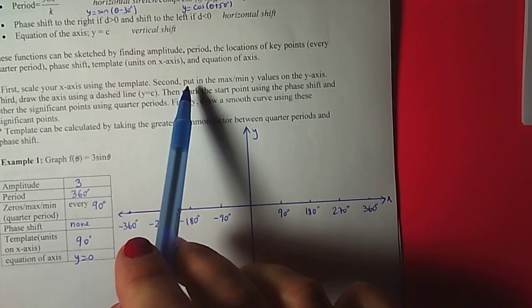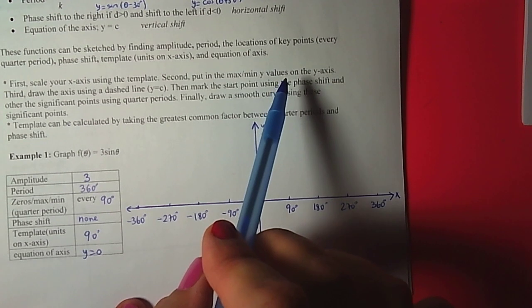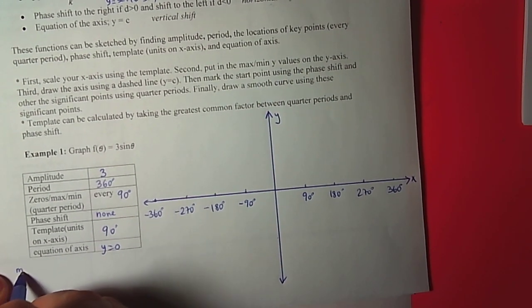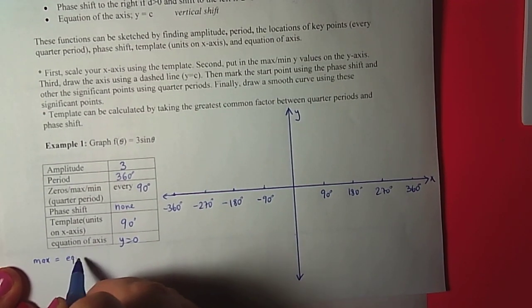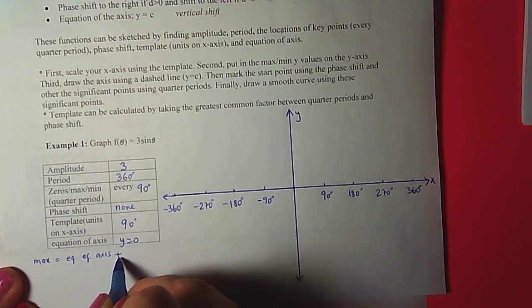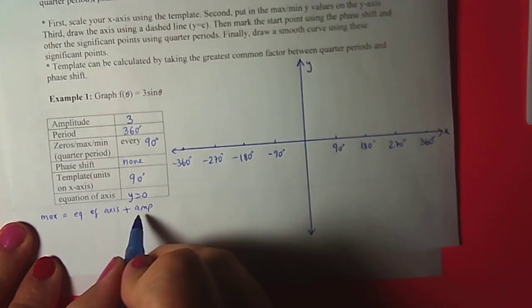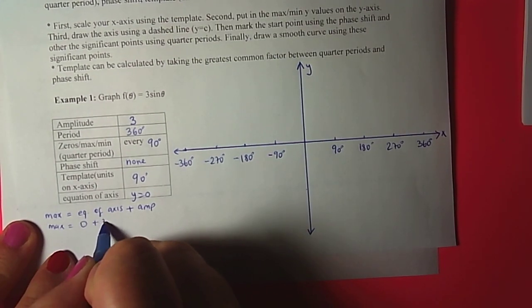Then second, put in the maximum and minimum y values on the y-axis. In general, the maximum value can be calculated as the equation of the axis plus the amplitude. In this case, the equation of axis is 0 and the amplitude is 3.